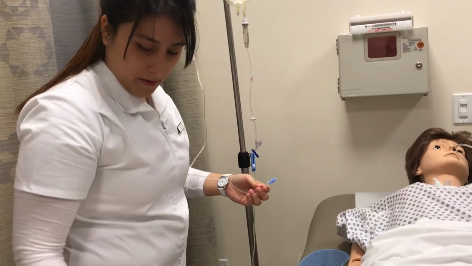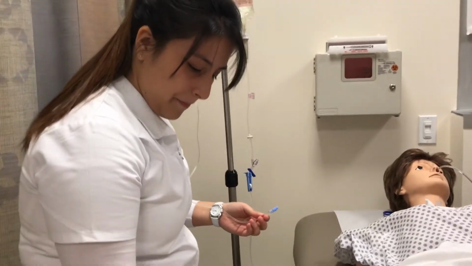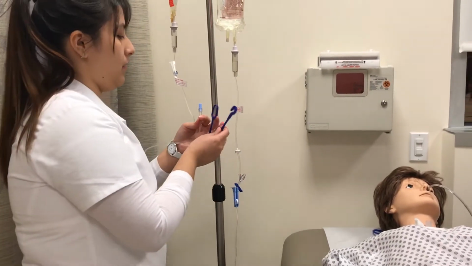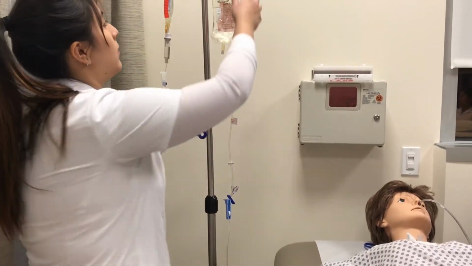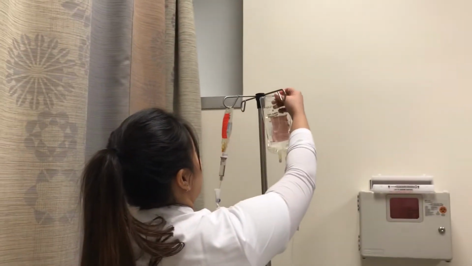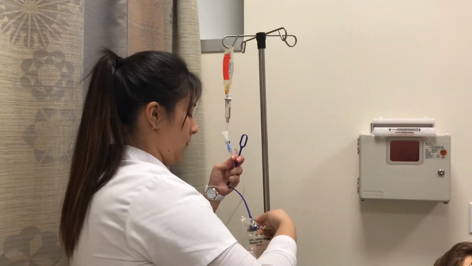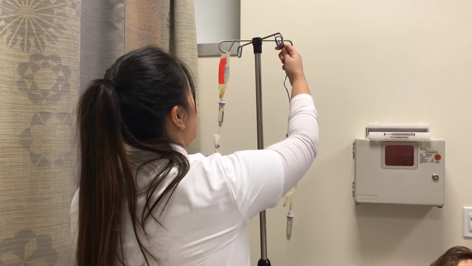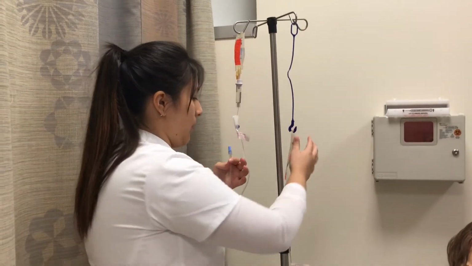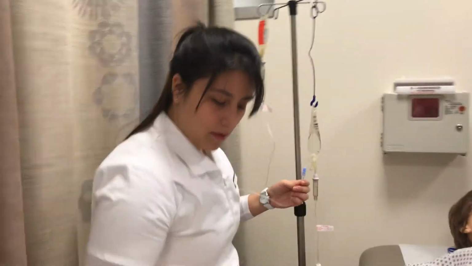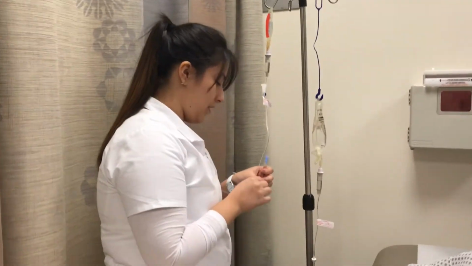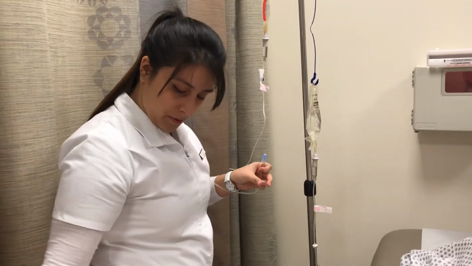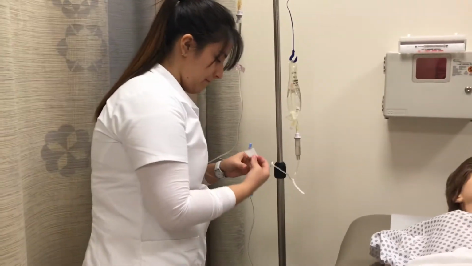Okay, so now I will be setting up my IV bag. Lowering my primary. Okay. And now I have to clean the primary tubing for 15 seconds.